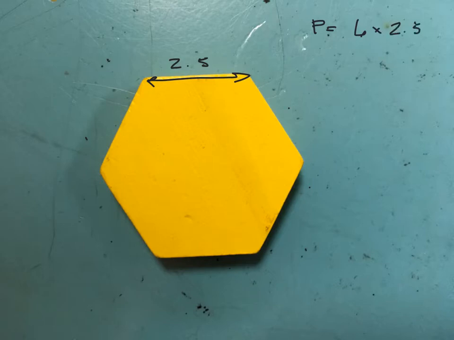Now, I don't like centimeters. I'm just going to pretend that's a 25. 4 times 25 is 100. 2 times 25 is 50, so that's 150. Well, it's not quite, because I've got to put my decimal back in. So that's 15 centimeters. Perimeter is pretty easy.